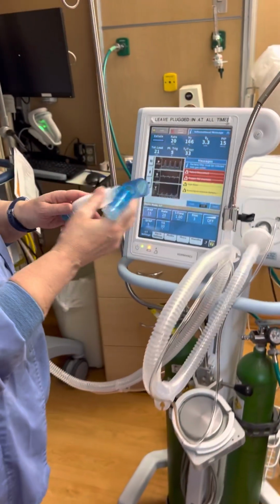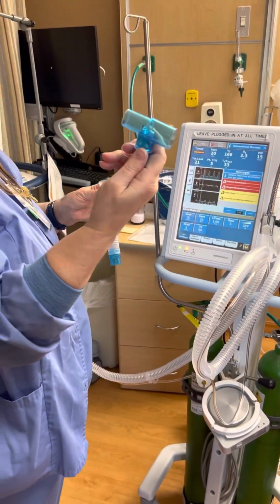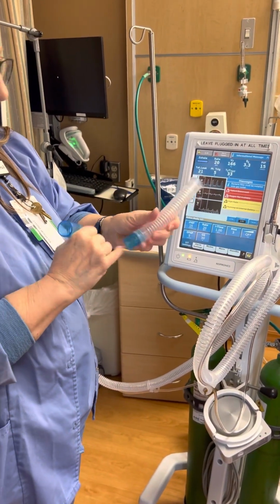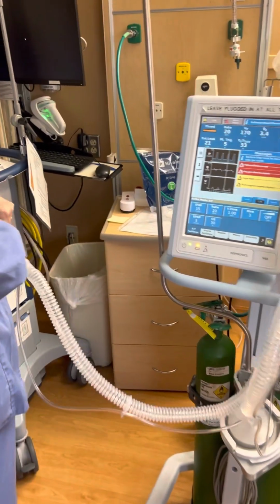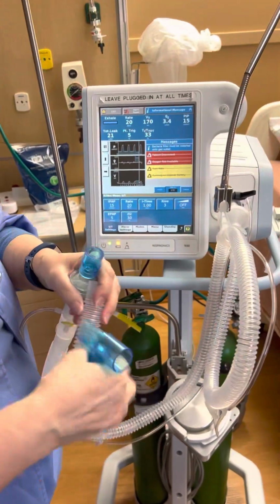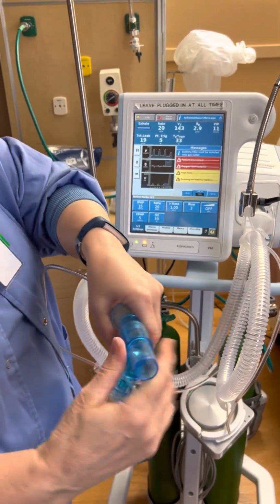Okay, this is for your cannula. You have a T, and you grab another small cup. I'm going to silence it so it doesn't alarm on me while I do this. So now you put that on there.